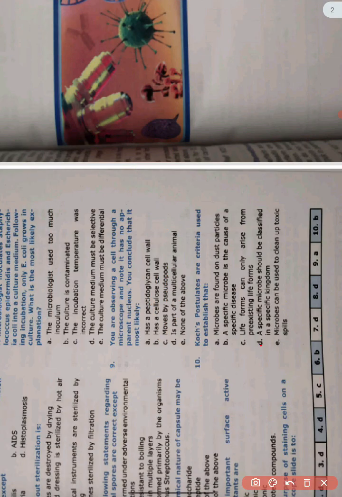Next question. Koch's postulates are criteria used to establish that microbes are found in dust particles? No. A specific microbe is the cause of a specific disease, learn all the postulates. Life forms can only arise from pre-existing life forms? This is not by Koch. A specific microbe should be classified as a specific kingdom? No. Microbes can be used to clean up toxic spills? No. Koch just talked about a specific microbe being the cause of a specific disease.